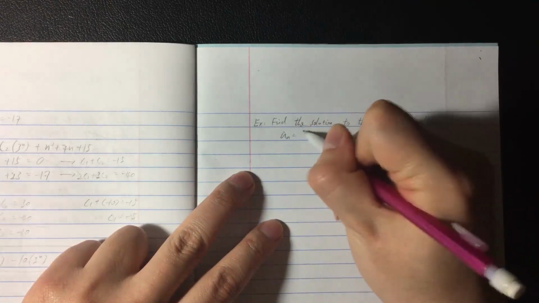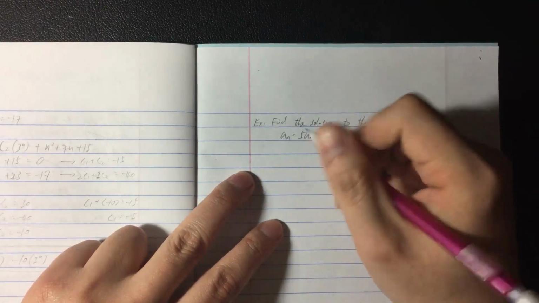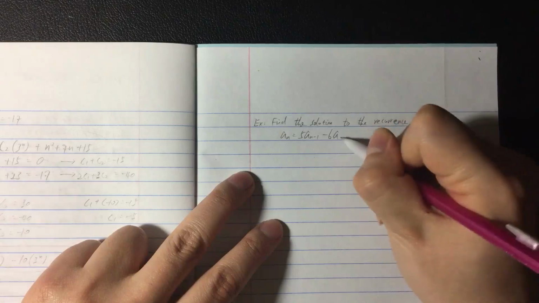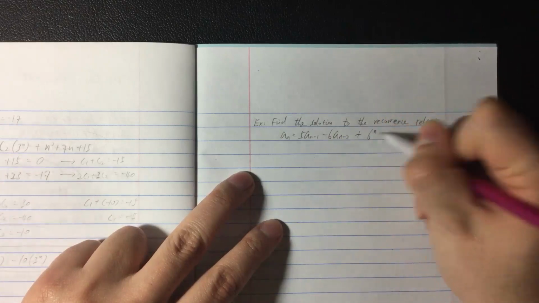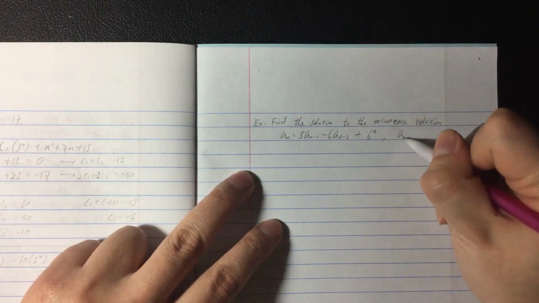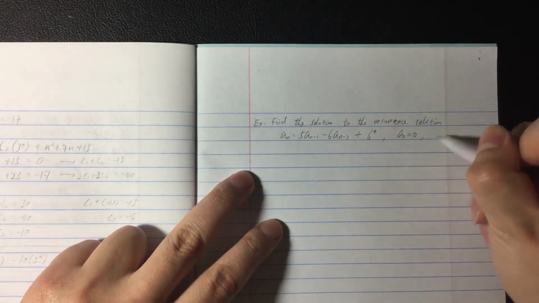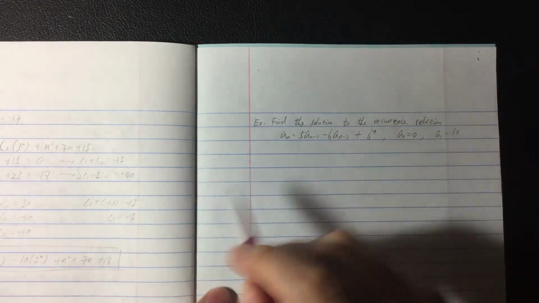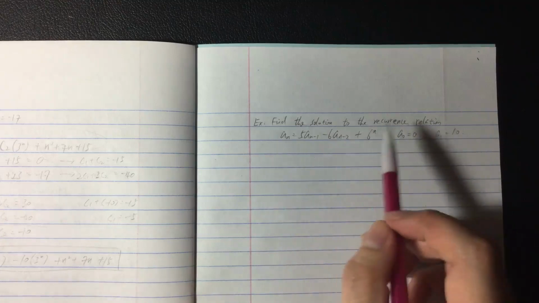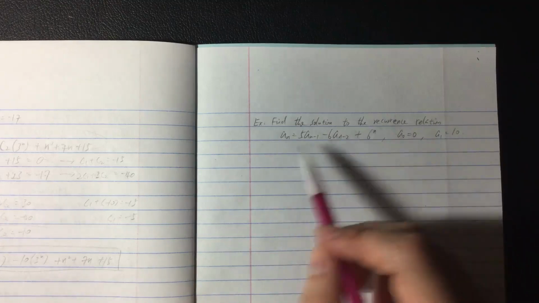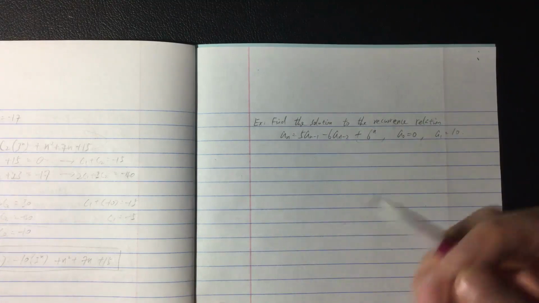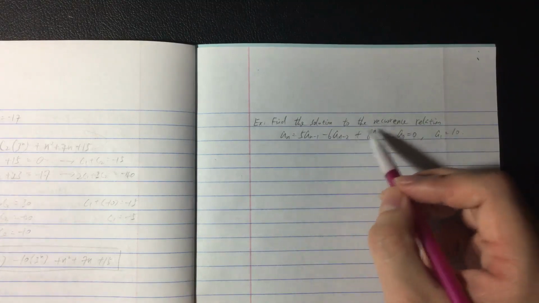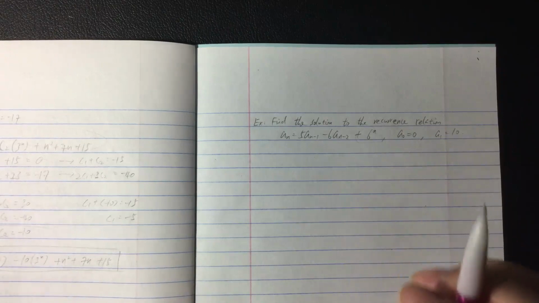a sub n equals 5a sub n minus 1 minus 6a sub n minus 2 plus 6 to the power n, with initial conditions a sub 0 equals 0, a sub 1 equals 10. So this is a non-homogeneous recurrence relation. This term here doesn't contain a sub i. This is called a non-homogeneous recurrence relation.